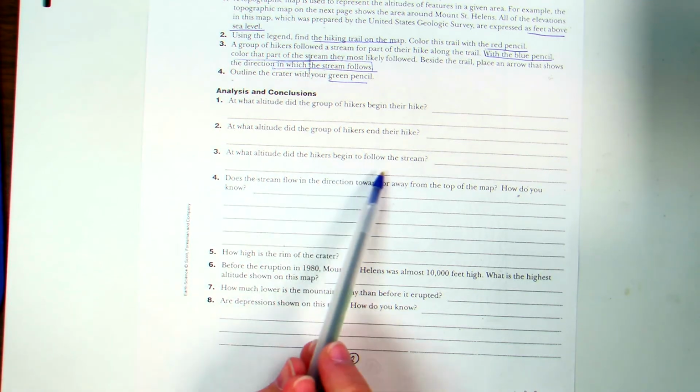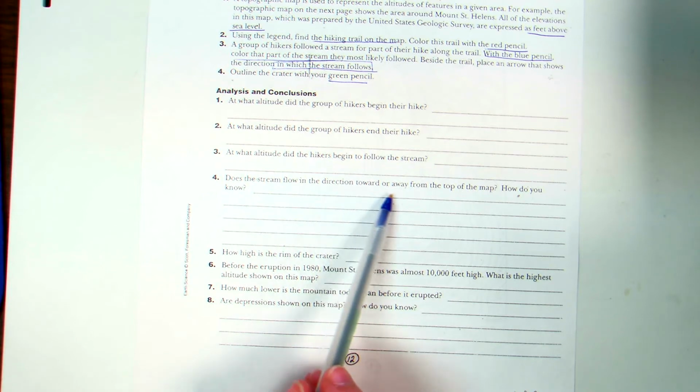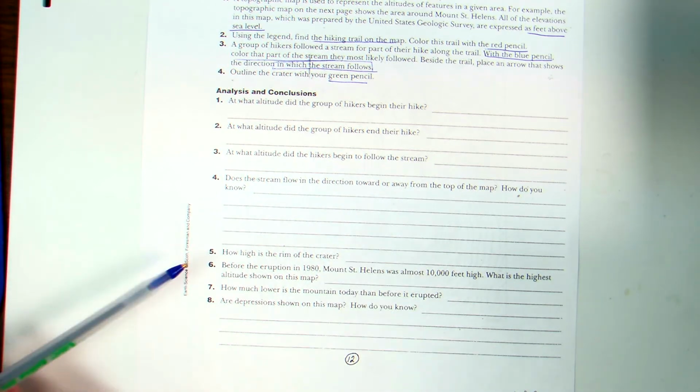So that's going to have to be straight from you. At what altitude did the hikers begin to follow the stream? Same thing. Does the stream flow in the direction toward or away from the top? I just gave you that answer. How high is the rim of the crater? You're going to have to look. What's the highest altitude shown on this map? So find the highest altitude.